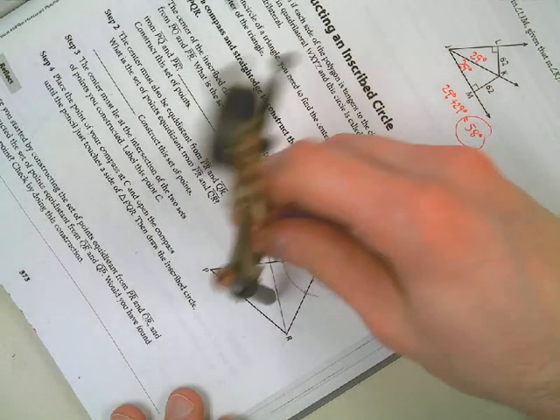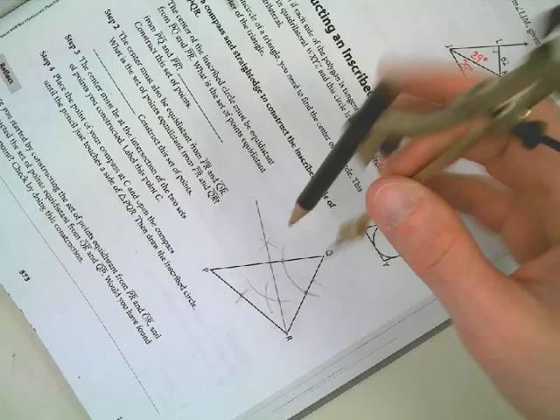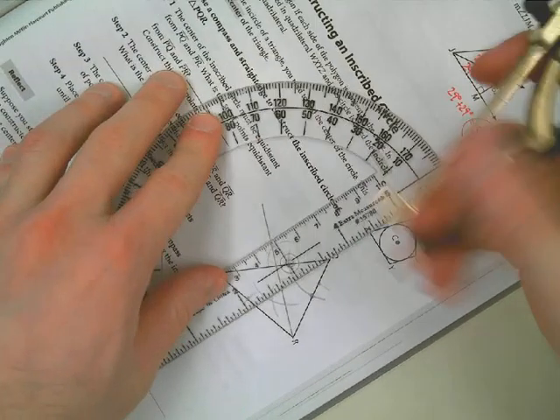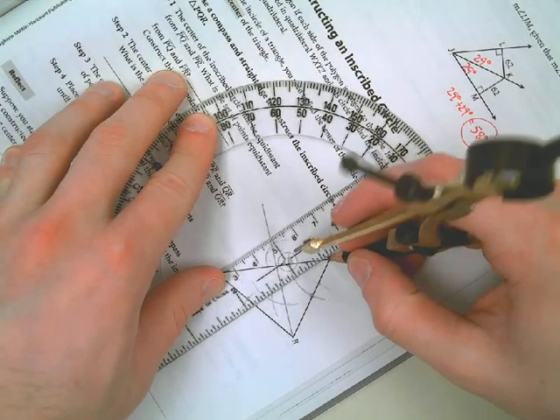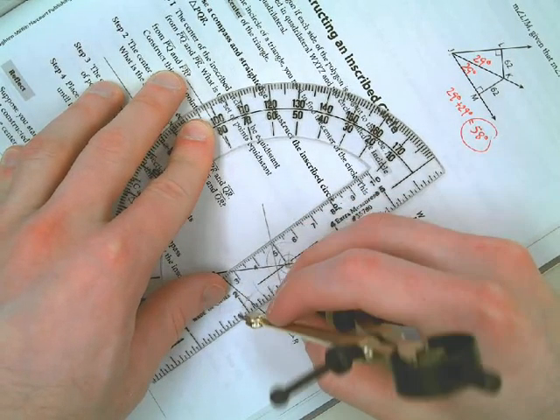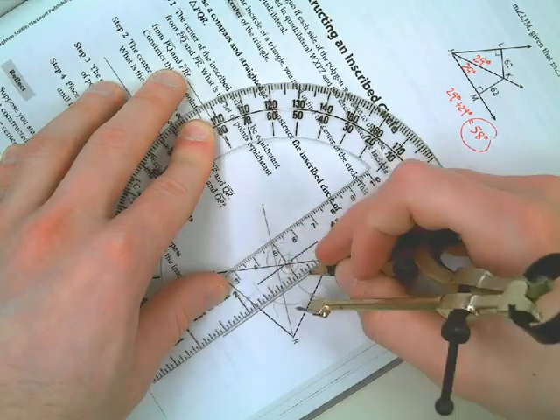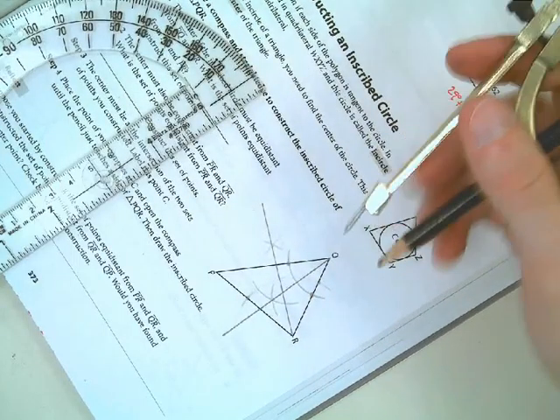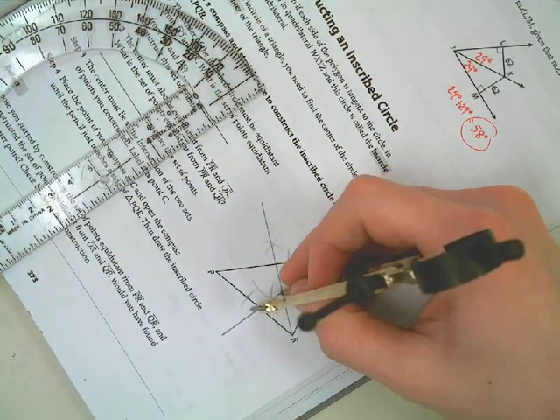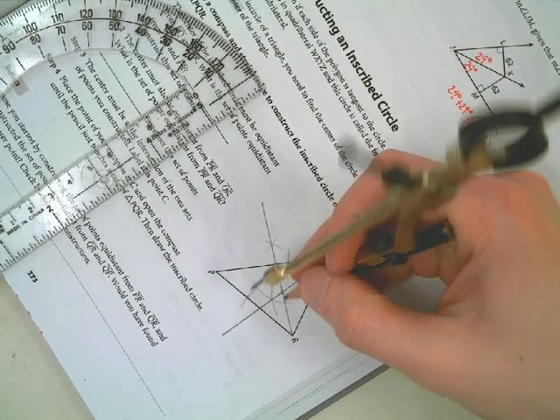And connect the vertex, like so. There's our incenter. Okay, so there's our incenter where those 2 angle bisectors intersect.